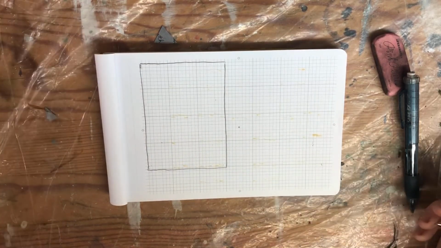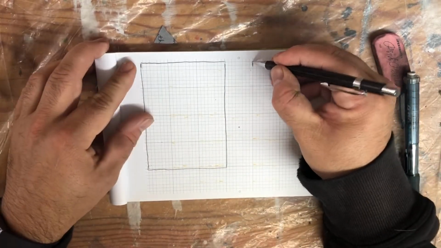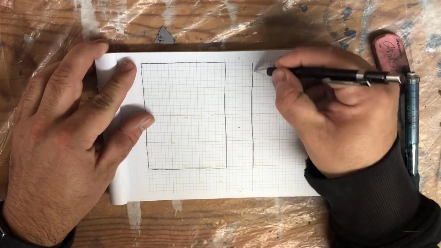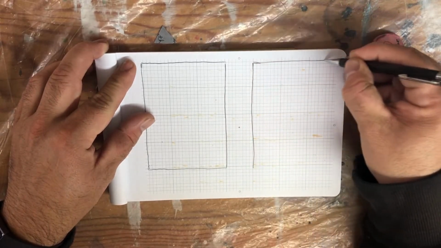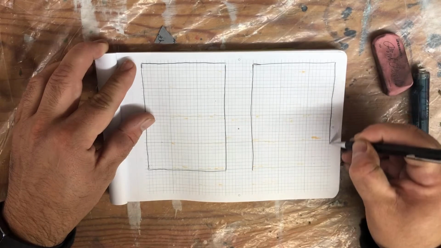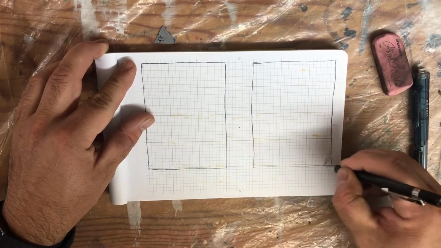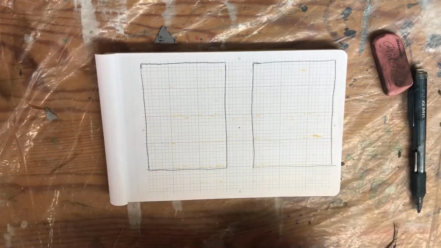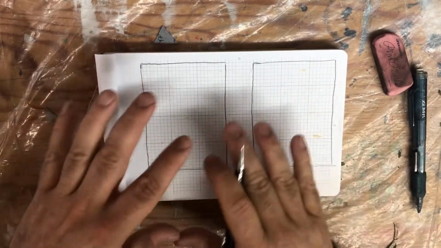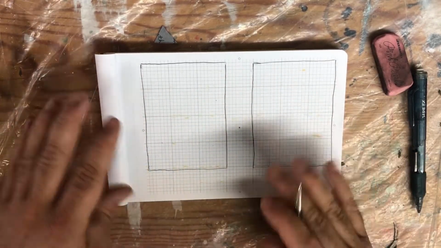Okay, so from there we can start to think. You can start to think to yourself, I'm going to make several sketches of this stuff. So here I'm going to make just two quick sketches of this project. Okay, thinking about shape and how it goes into the space here.